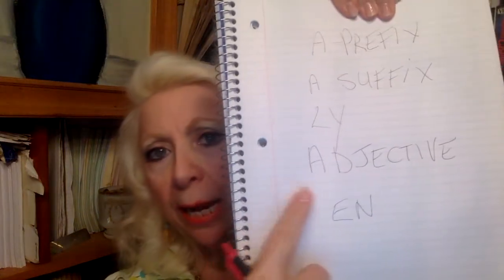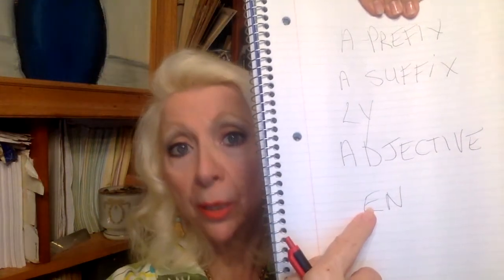Wide is an adjective, but to widen makes a verb meaning to make wider. To entrust, to give trust. So it is the only time in the English language that it is both a prefix and a suffix, but it always makes verbs from nouns or adjectives, and it always has the meaning of to give or to make. And that's the discussion about prefixes and suffixes.